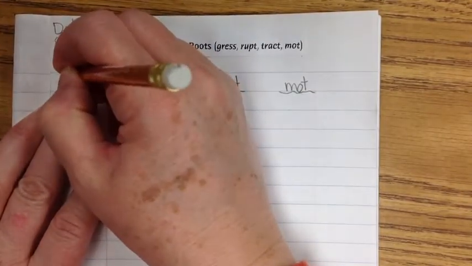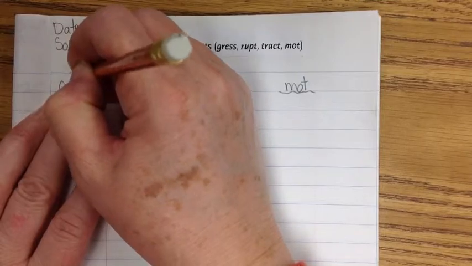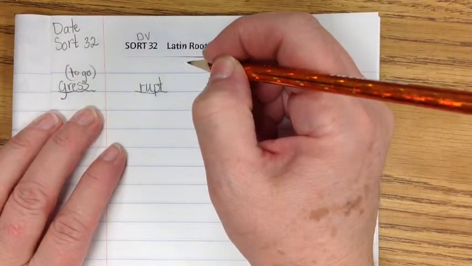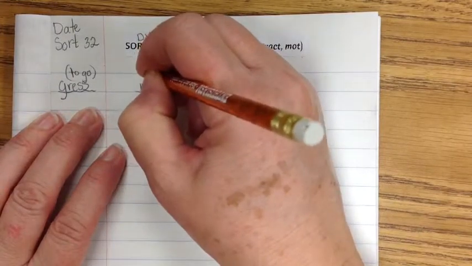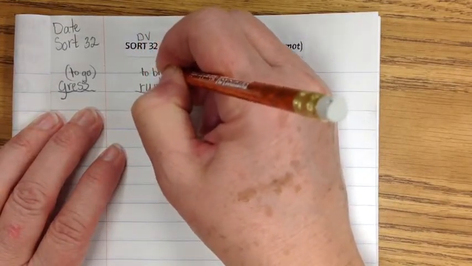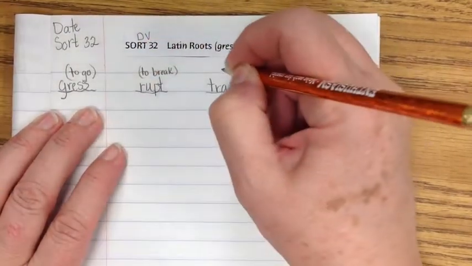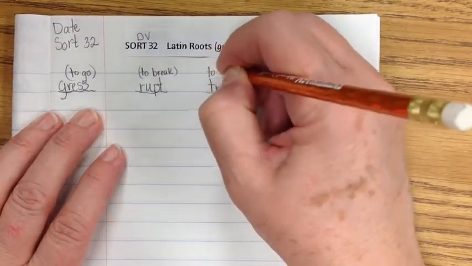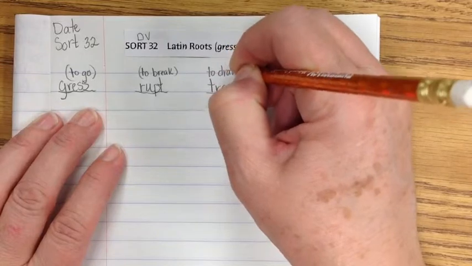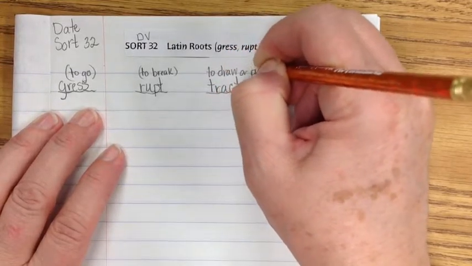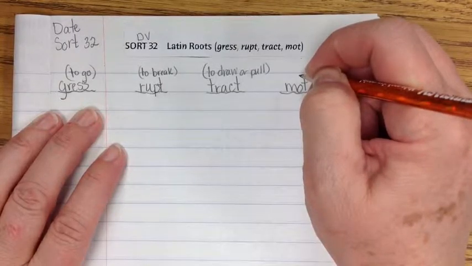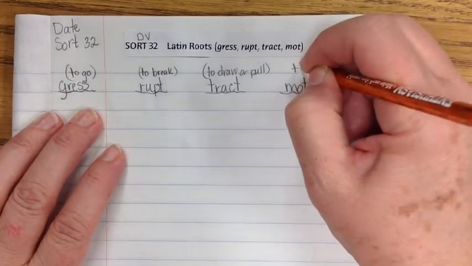Let's write that: to go. Rupt means to break. Tract means to draw or pull. And then mote means to move.